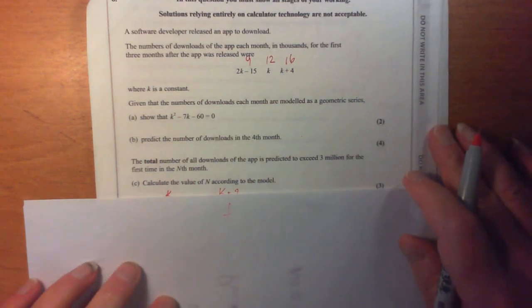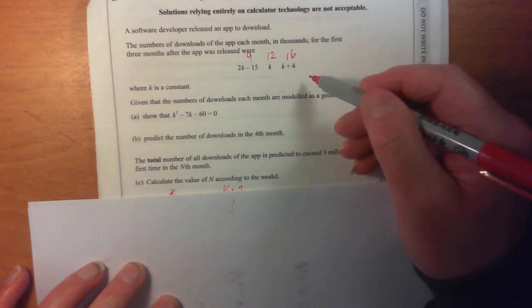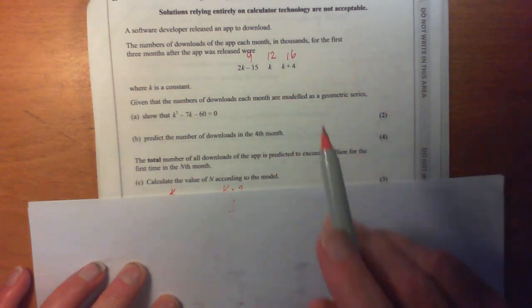Again, I'm sorry for all my own markings in red on these questions. Hopefully you can still read the questions okay. Now these are in geometric series.